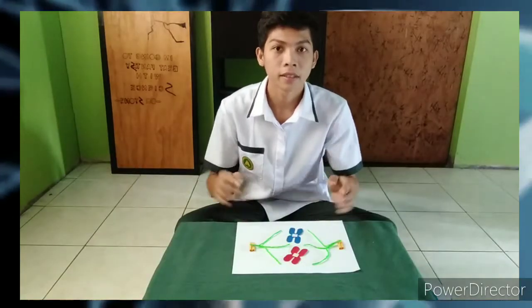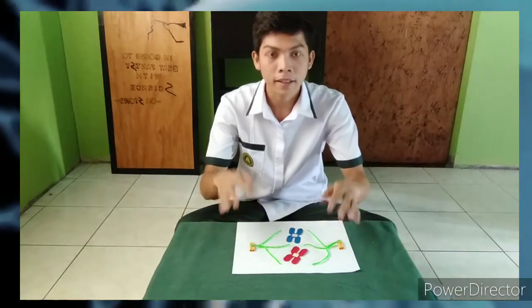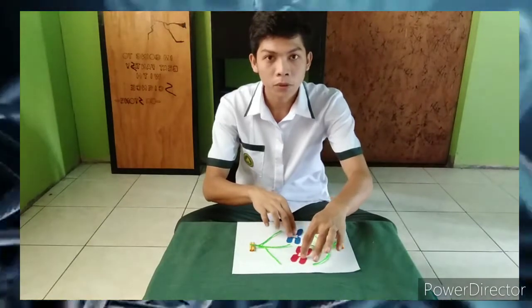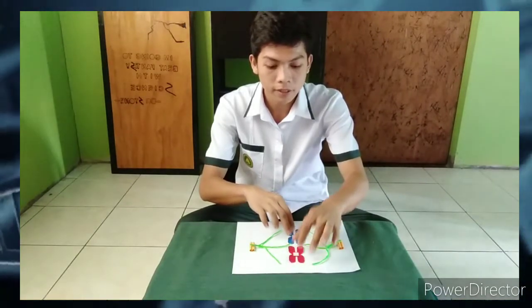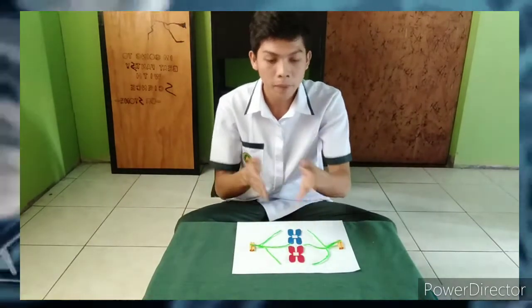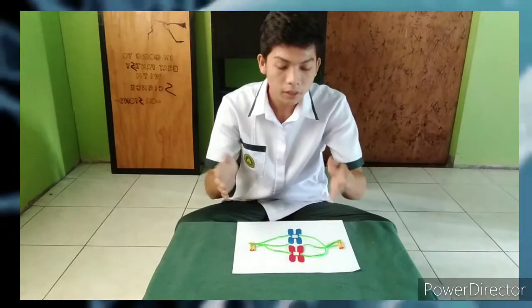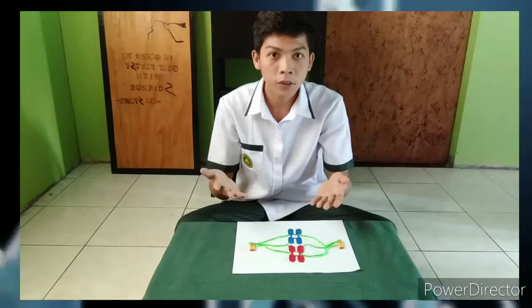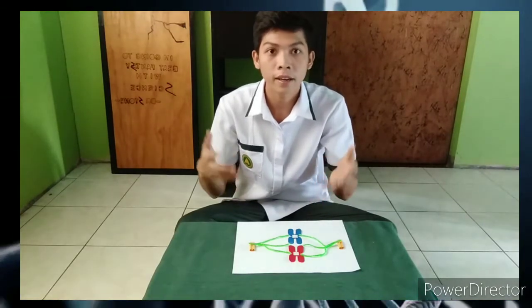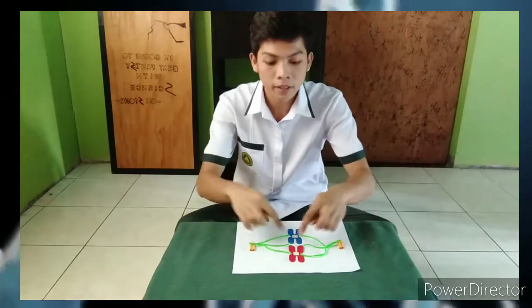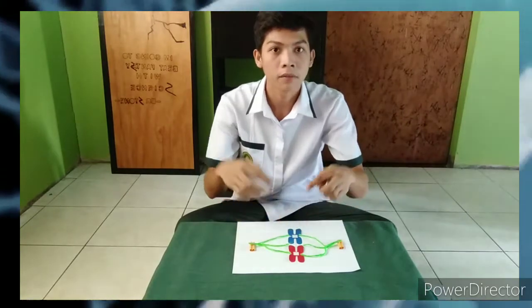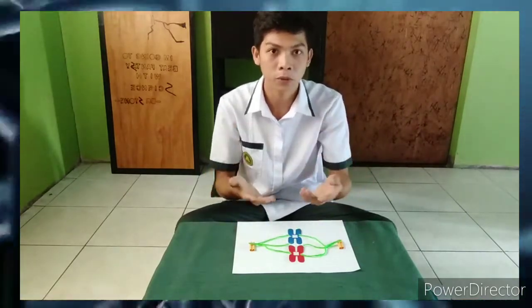In metaphase, the spindle fibers will now align these two chromosomes at the center of the cell, which is called the metaphase plate. During this phase, the sister chromatids that are held together are repelling each other, forming the familiar X-shaped chromosomes.